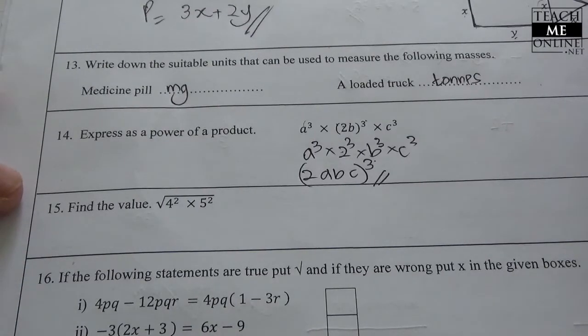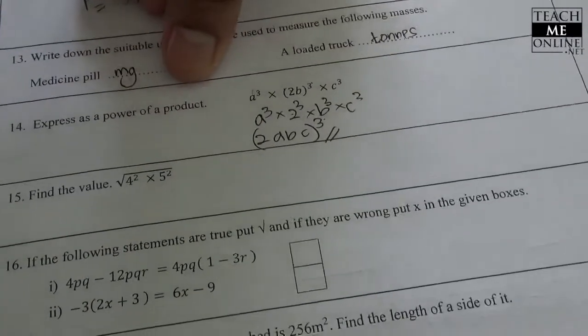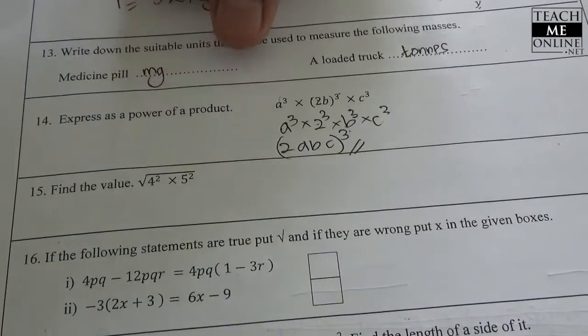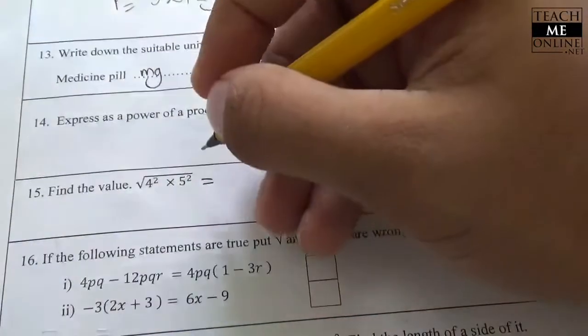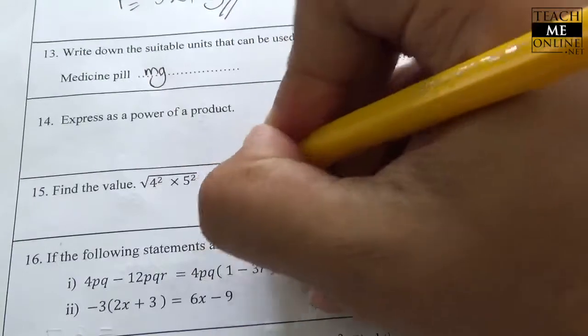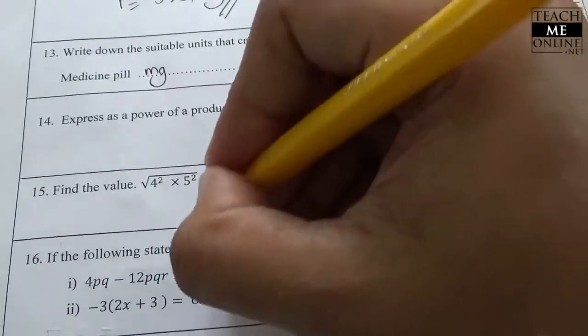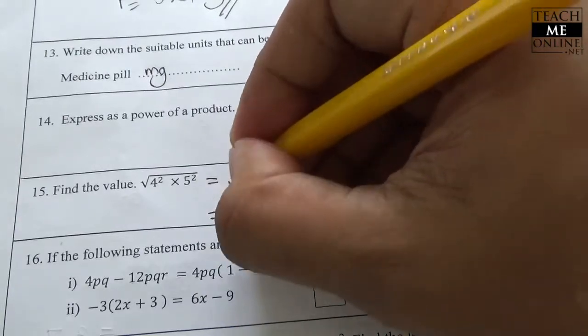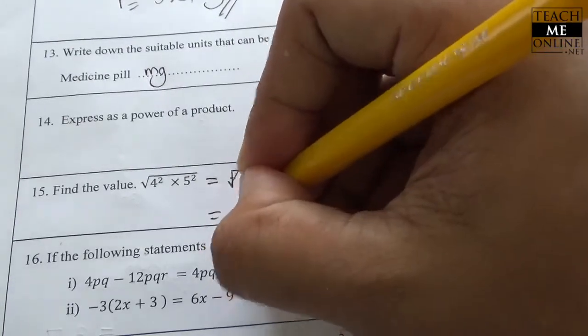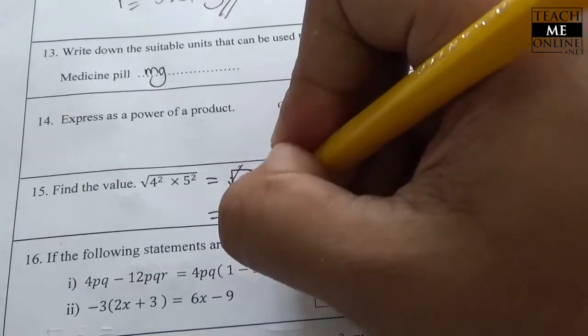Find the value of square root of 4 squared into 5 squared. Right. So we can write this as square root of 4 squared into square root of 5 squared. Square root of 4 squared, this and this cancels and we get 4. This and this cancels and we get 5, that is 20.